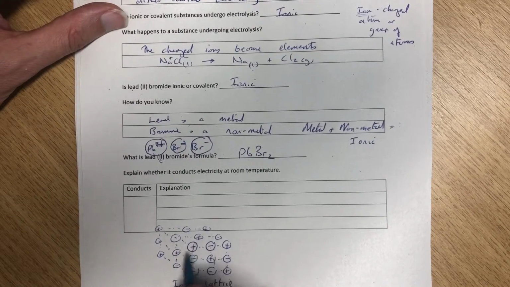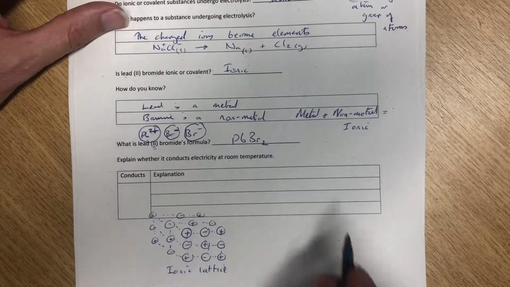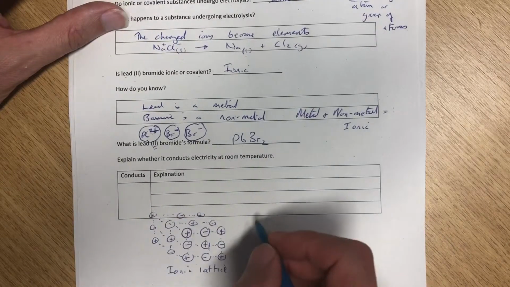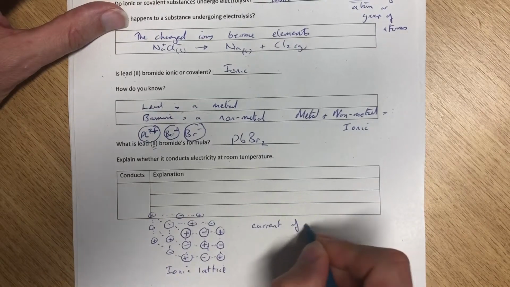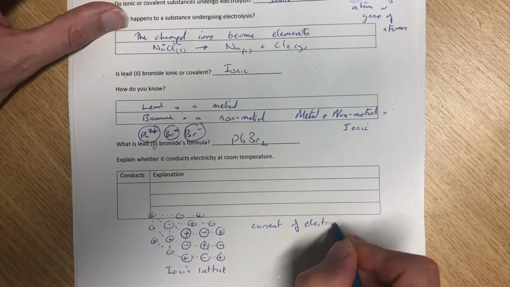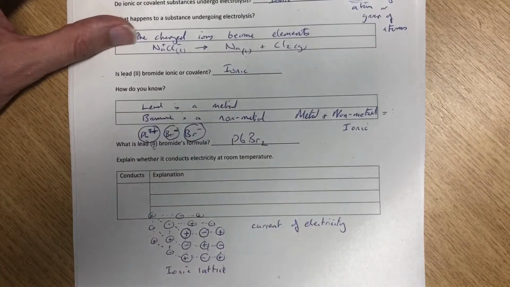Why? Because the positive and negative ions all strongly attract one another. Now, back to this, does it conduct electricity? Definition of a current of electricity. This needs remembering. Now, if you speak to a student studying physics, they're going to tell you immediately a current of electricity is a flow of electrons.